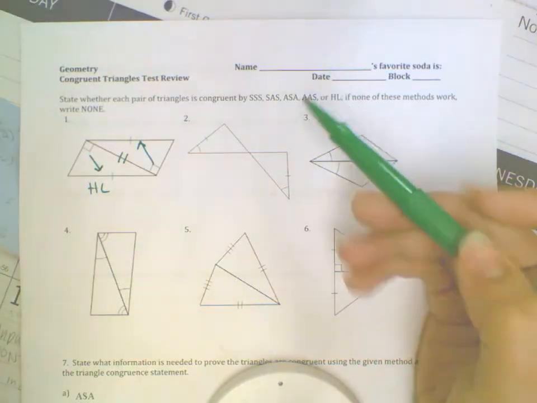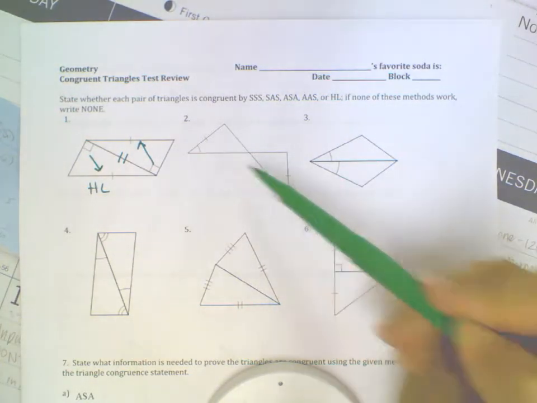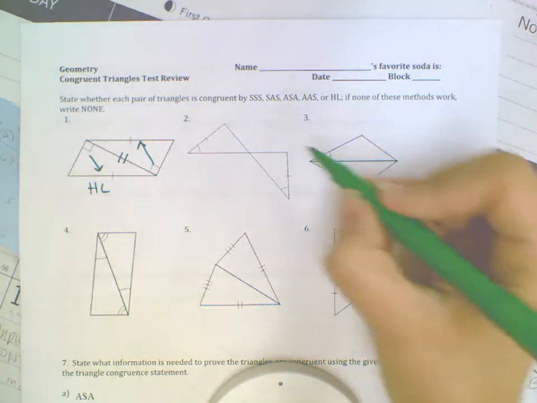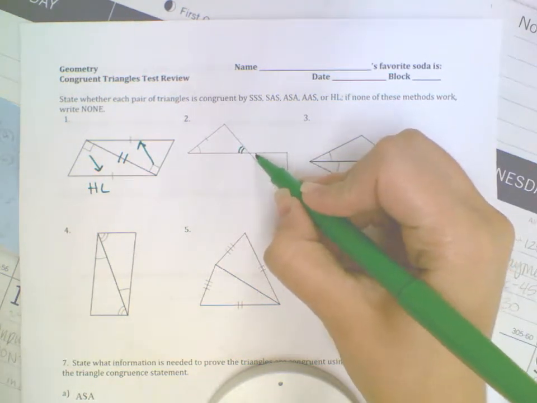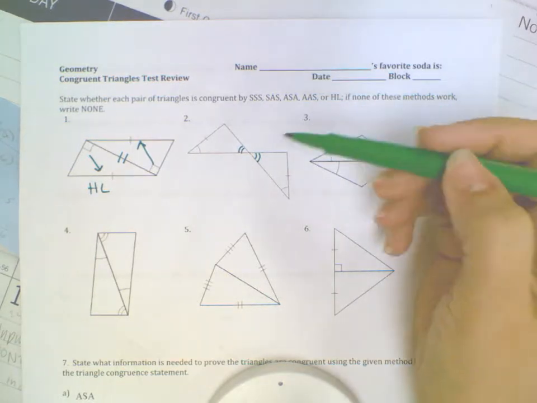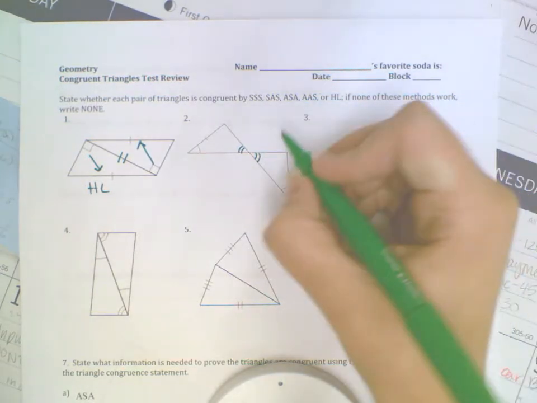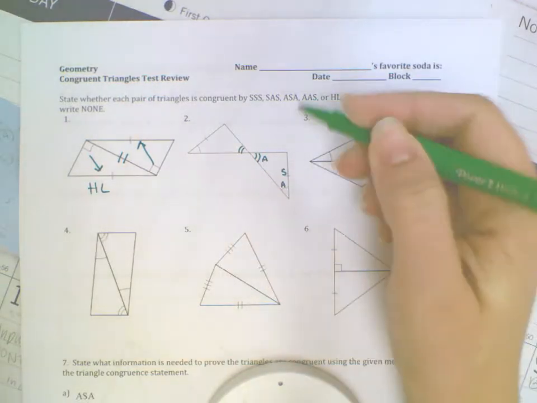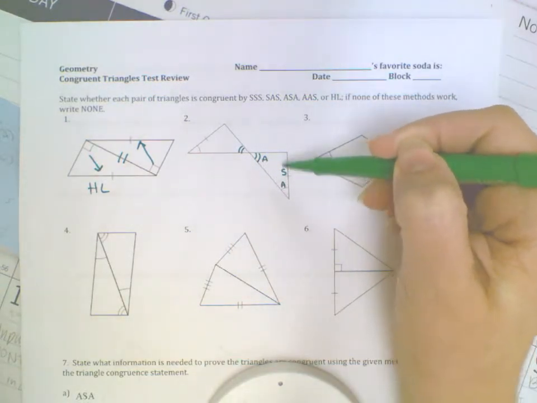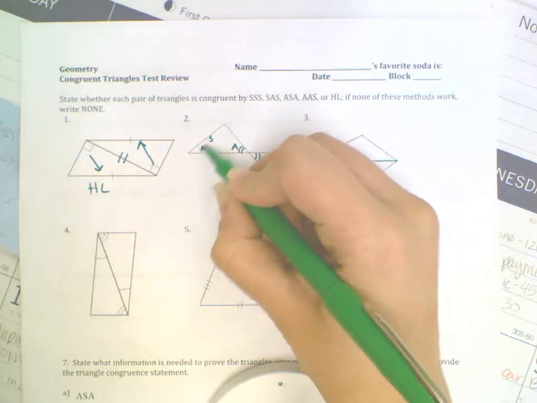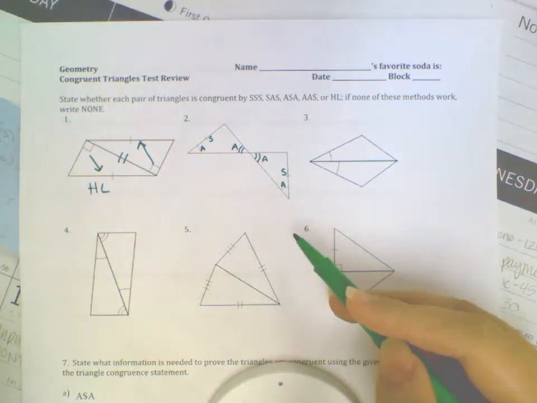For number 2, it already gives me one set of congruent angles and one set of congruent sides. Then from there, I've got to notice that I have a pair of vertical angles. We know that vertical angles will always be congruent. So now, I've got an angle, another angle, and a side. So angle, angle, side. Make sure that matches over here. Angle, angle, side. So we've got angle, angle, side congruence.